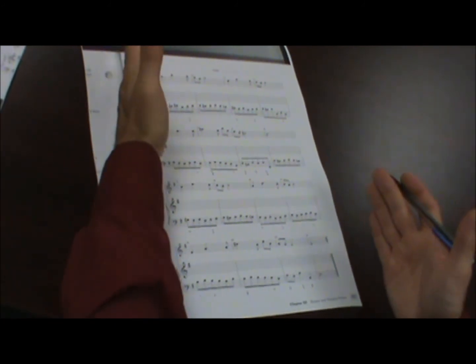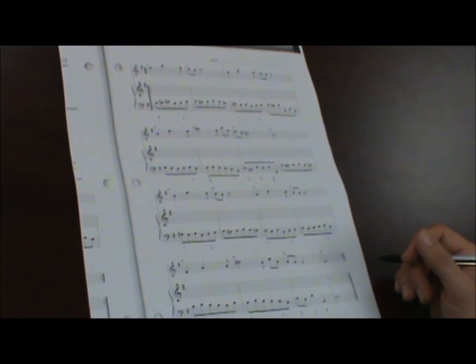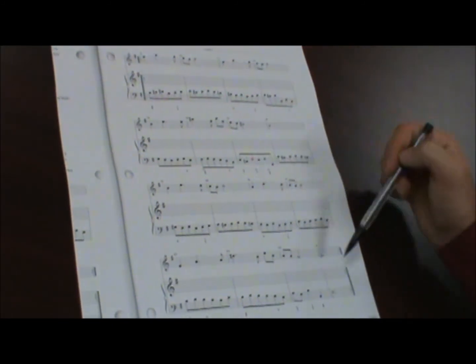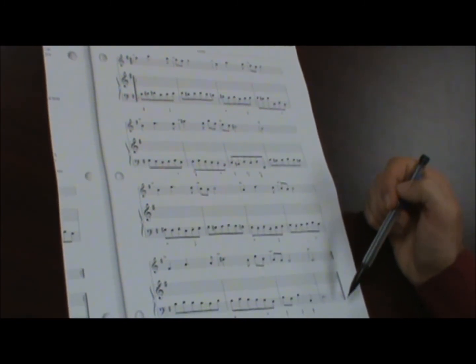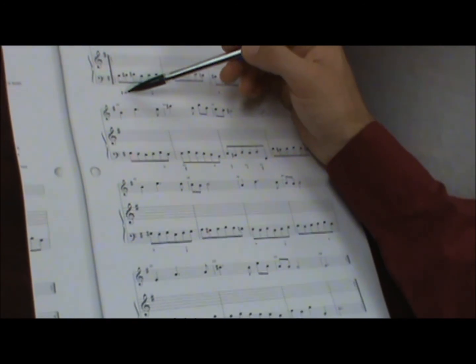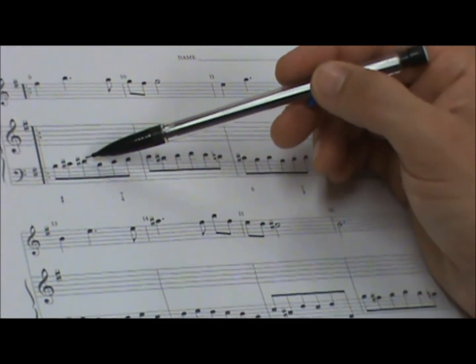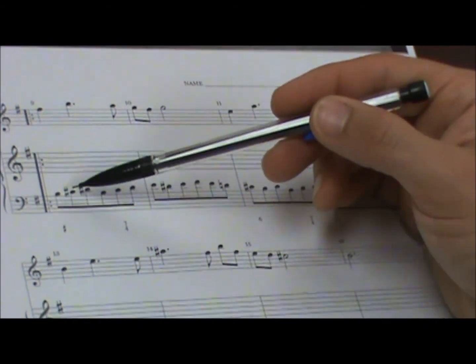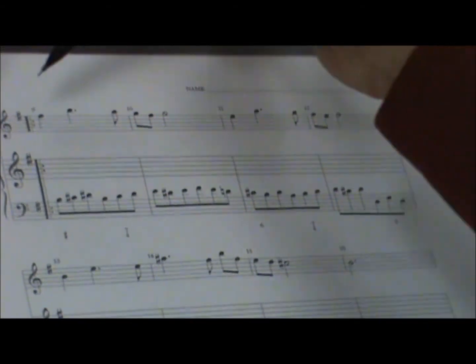The biggest part here is that we're in the second section of a binary form piece. This is the second reprise here. And overall I'm in E minor. I'm starting here on a B chord. That sharp means 5 with a sharp third above the bass, that D sharp, B, D sharp, F sharp. So we're on the dominant here.